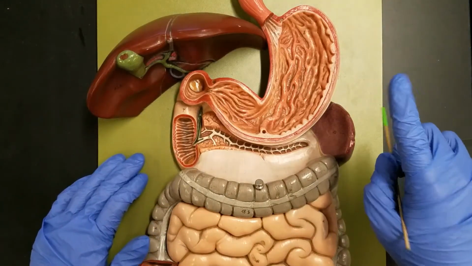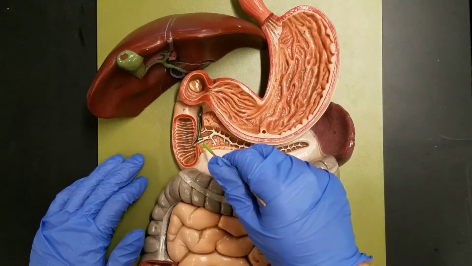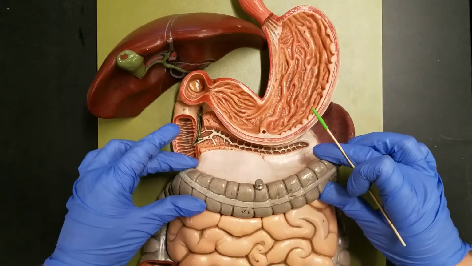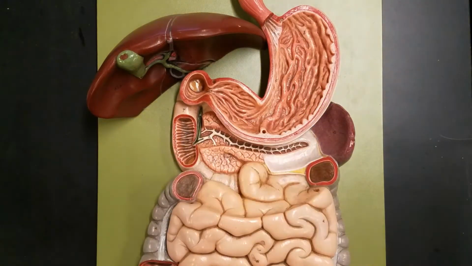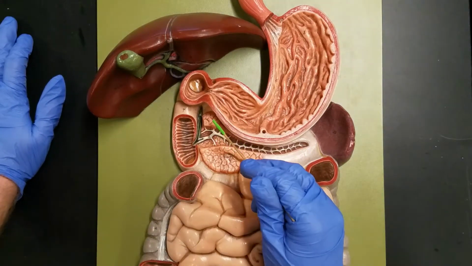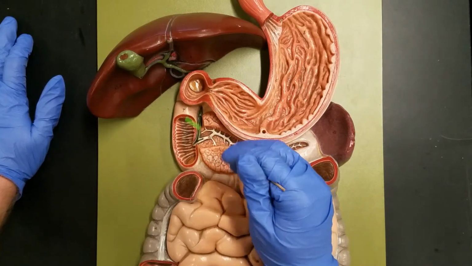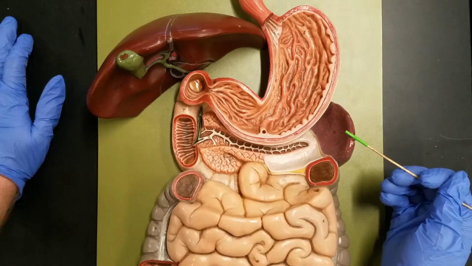The first accessory digestive organ that we're going to mention is the pancreas, which is sitting behind the stomach. Now, to get a better view of the pancreas, I'm simply going to remove the transverse colon and get it out of the way. So now we can see our pancreas a little bit better. The head of the pancreas is going to sit inside the curve of the duodenum, and the tail is going to extend over towards our spleen.